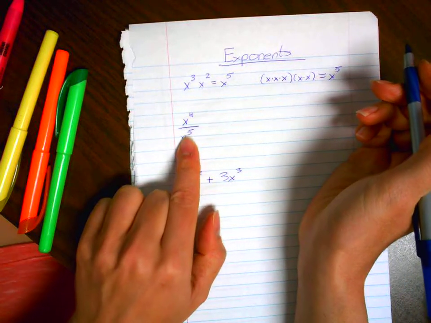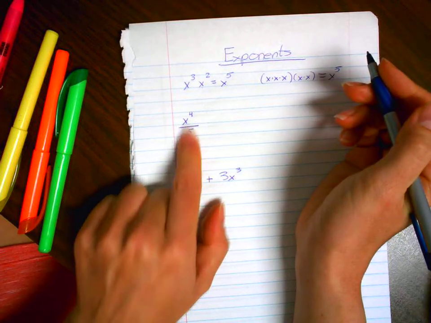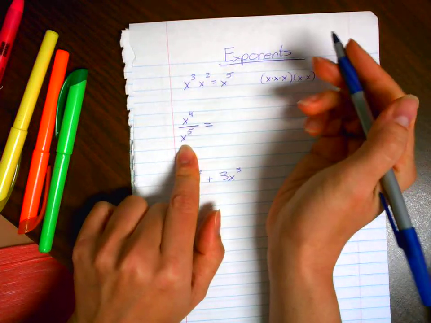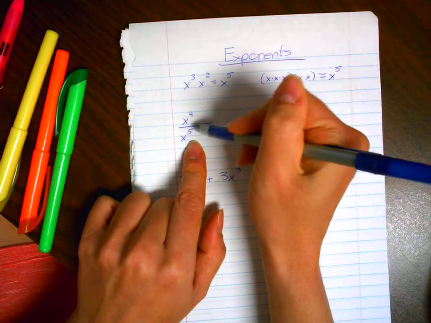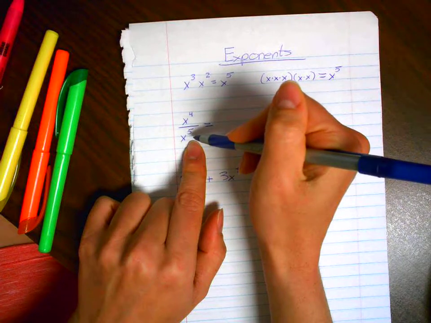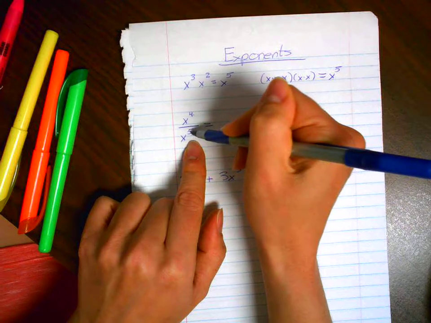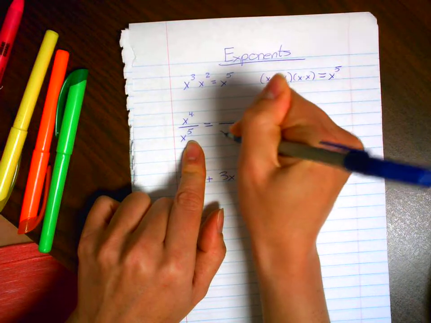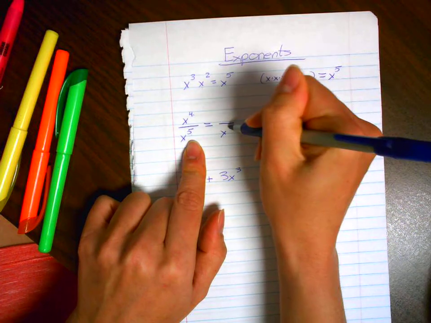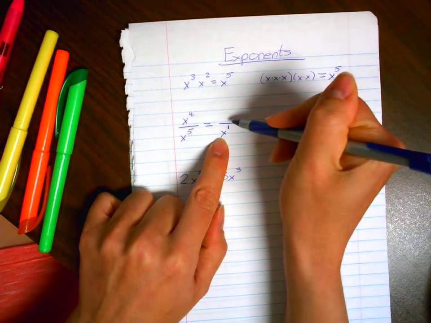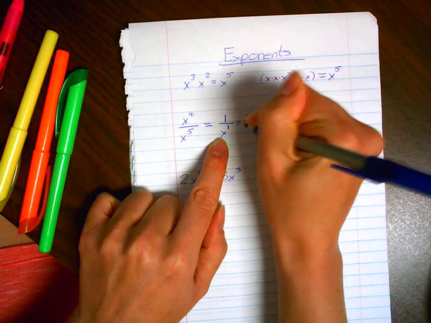Same thing with division. I need the same base. So I have the same base here, which is good, and I'm subtracting the exponents. So you're going to take whichever one's bigger, right? That's where your variable is still going to be. So I have 4 and I have 5. 5 is bigger. That means I'm going to have my x on the bottom. And I'm going to subtract 5 minus 4, which gives me 1. Now you have to have something on the top, and so I would have 1. And you could also just write this as 1 over x.